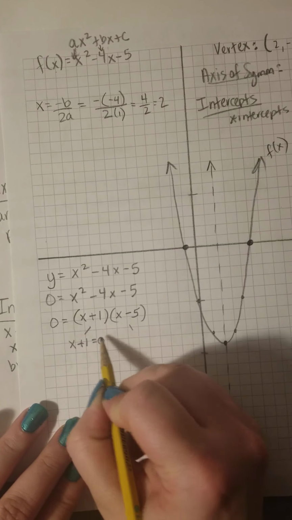If I wanted to find my y-intercepts algebraically, I would set x equal to 0. So I'd have y equals, put the 0 in for x, 0 squared, minus 4 times 0, 0 minus 0. So y would be 0, which is what we got here. Last thing to talk about is the end behavior.